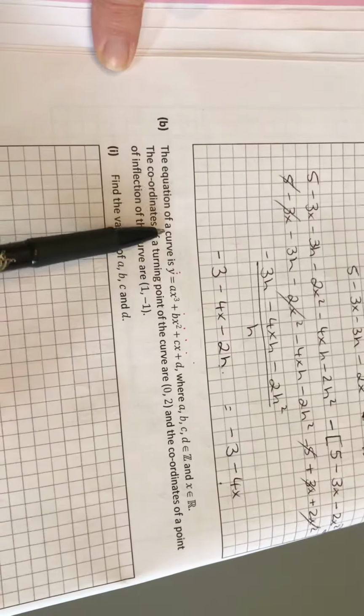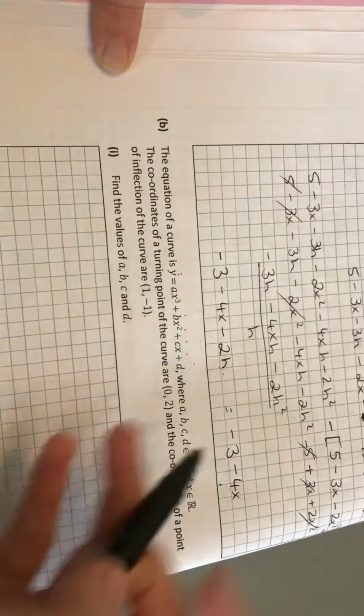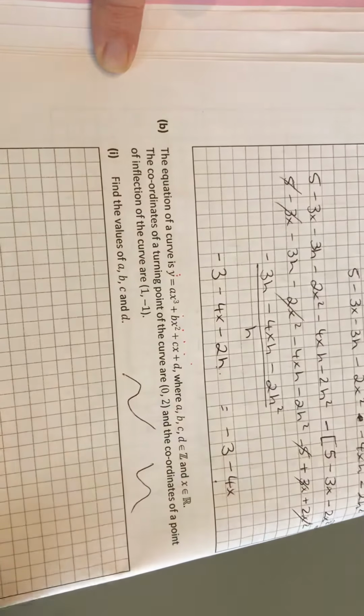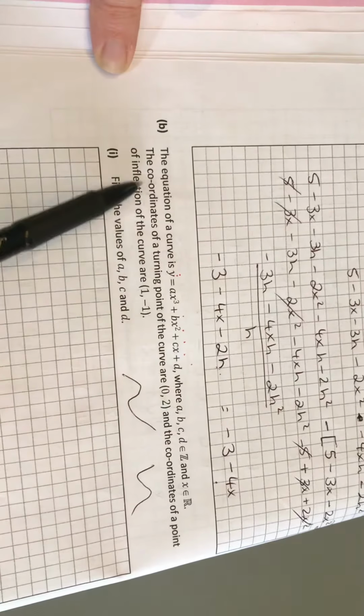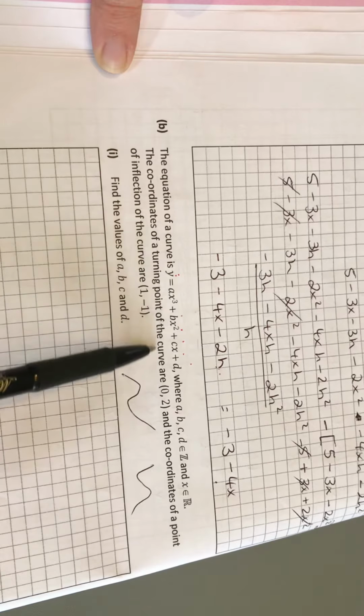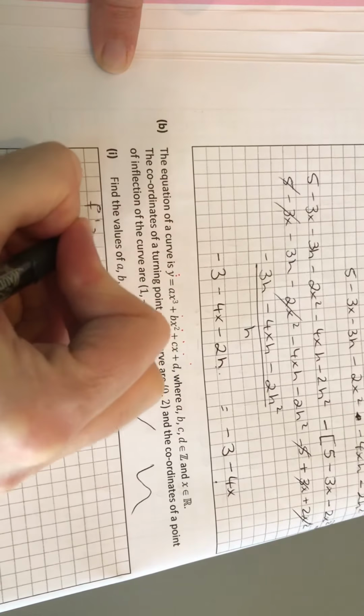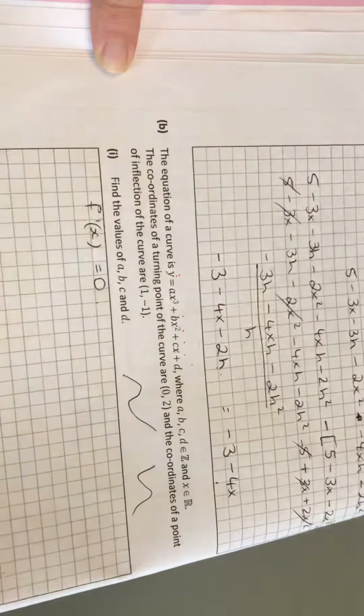Part B, the equation of a curve. So we know it's a cubic. We don't really know if it starts low and ends high or starts high and ends low, etc. But it said the coordinates of a turning point are 0, 2. So what do we know about a turning point? Straight away, f dash of x is equal to 0.